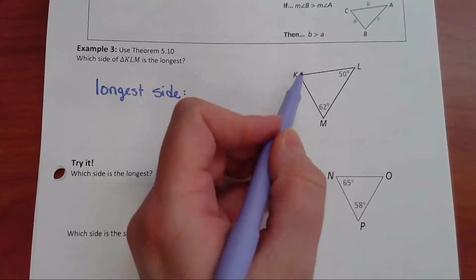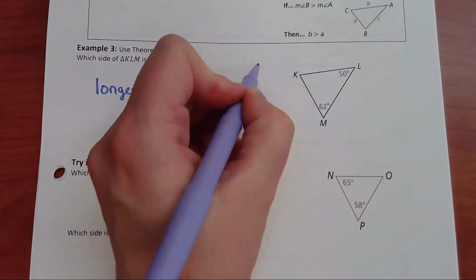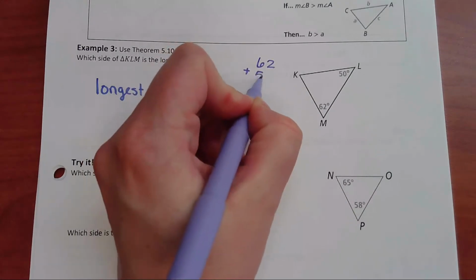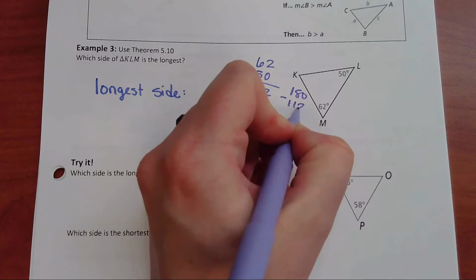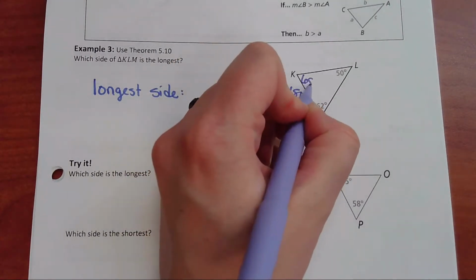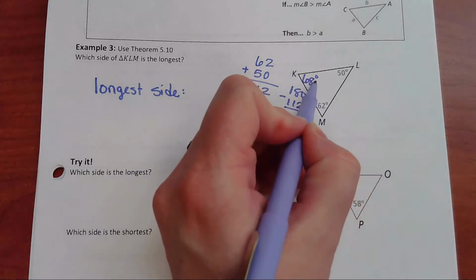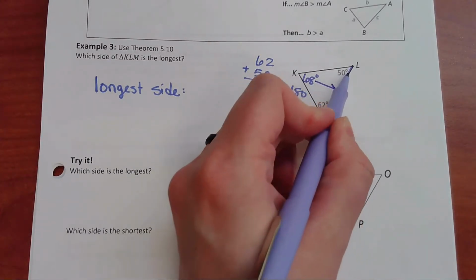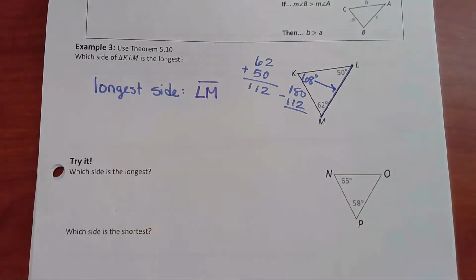So just a little reminder, all of the angles in a triangle add up to 180. So if they give you 2 of them, add them together and then subtract from 180. And we find that this angle is 68, which is good because that actually is the largest angle. So then we go across and it points to this side. For sides, you use 2 letters, side LM.